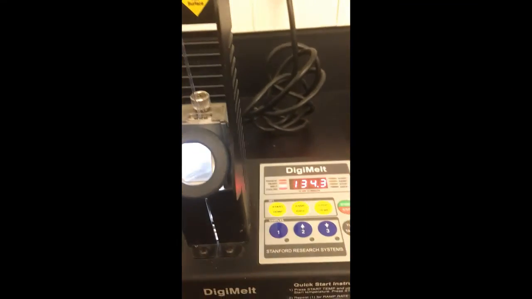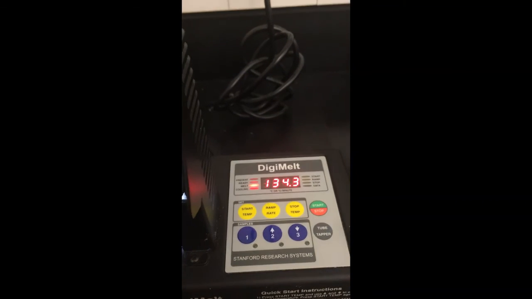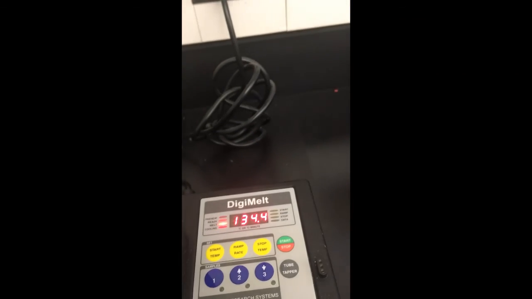Now they're definitely almost completely melted. We're at 133.9 degrees here, and I think all of the crystals have finished melting. So for my melting point range on this sample, I would record 132.0 to 133.9 degrees. That would be the melting point that I would record for this sample.